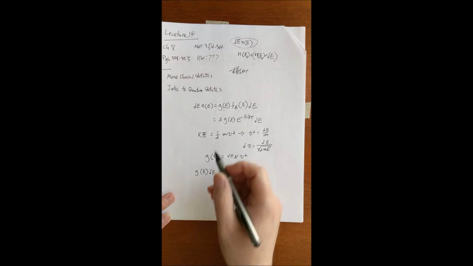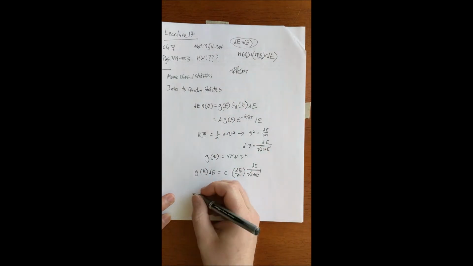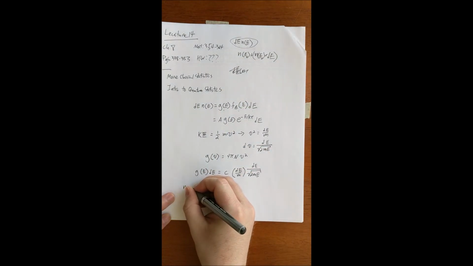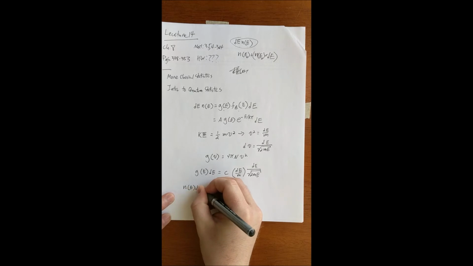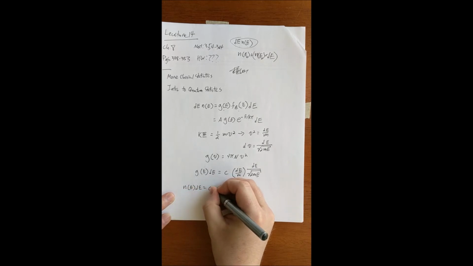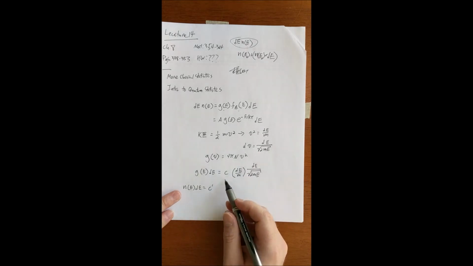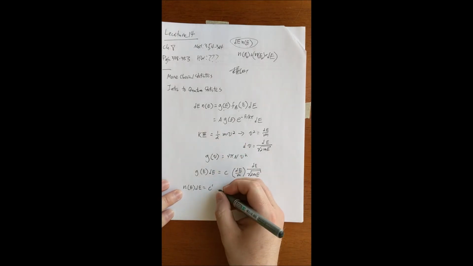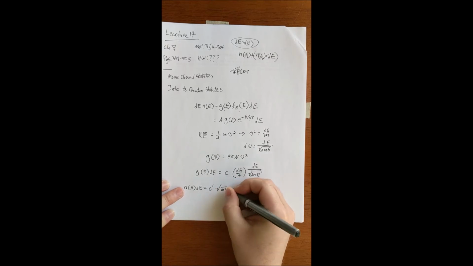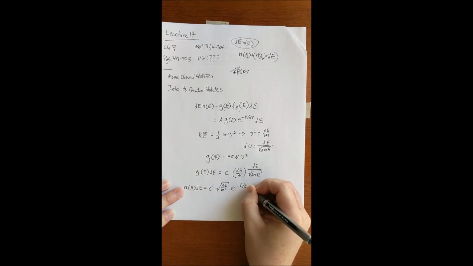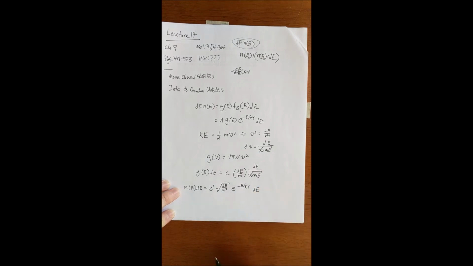So now we want to get back to this N, right? So we have N(E) dE equals C prime, some new constant, right? So we're combining this C and this A, times the square root of E, e to the negative E divided by kT, dE.